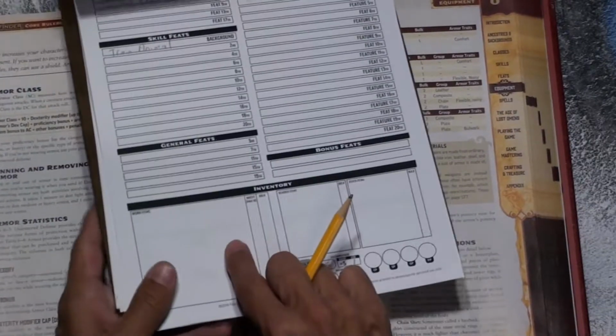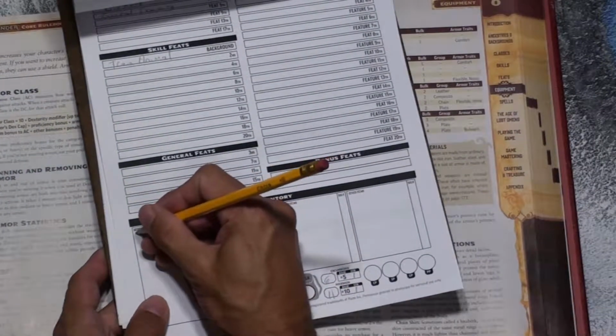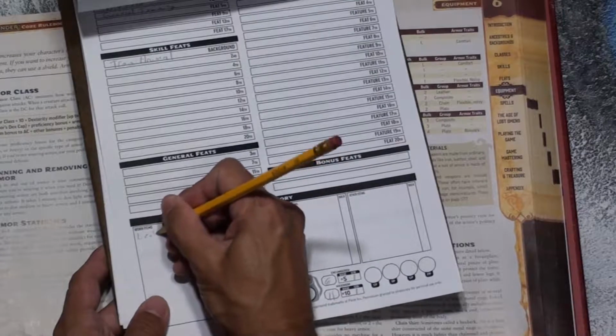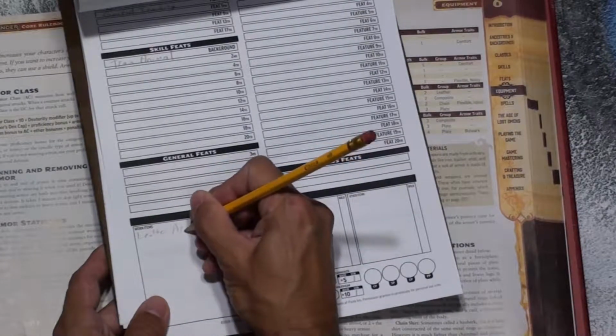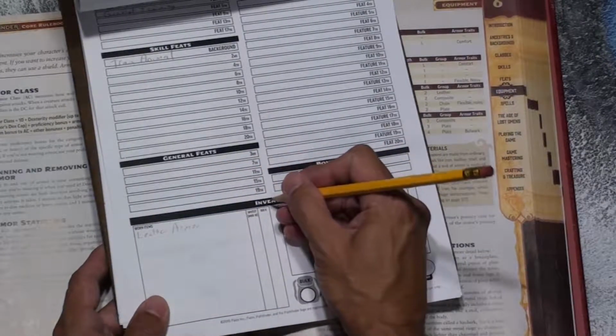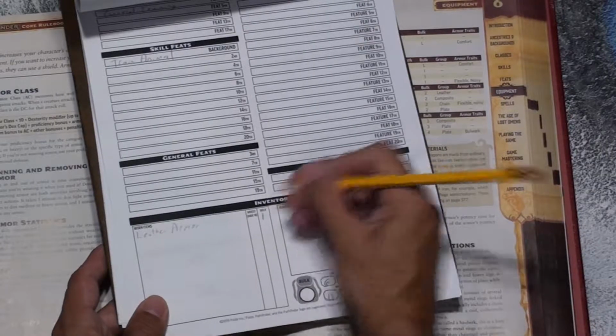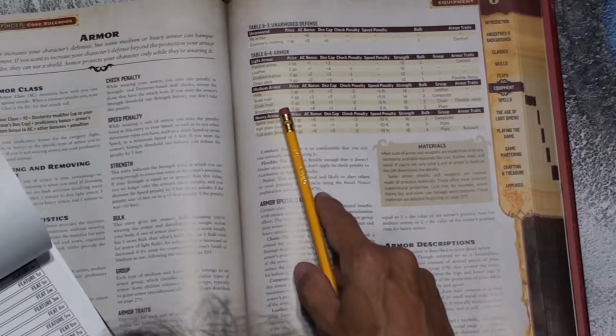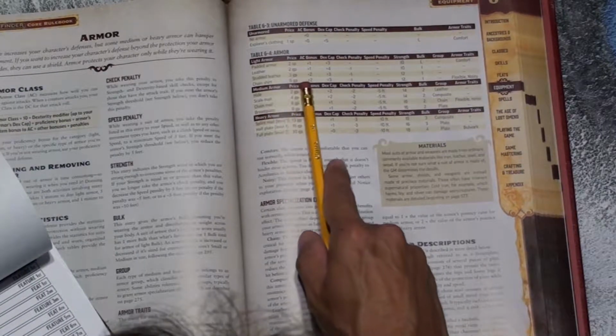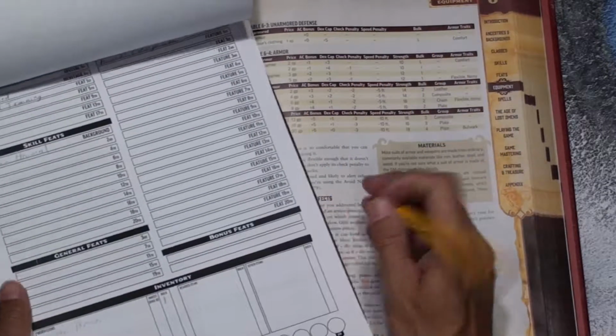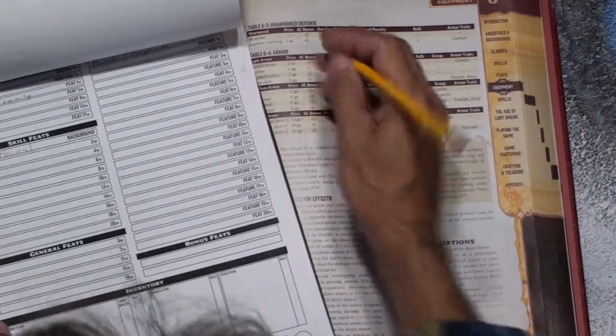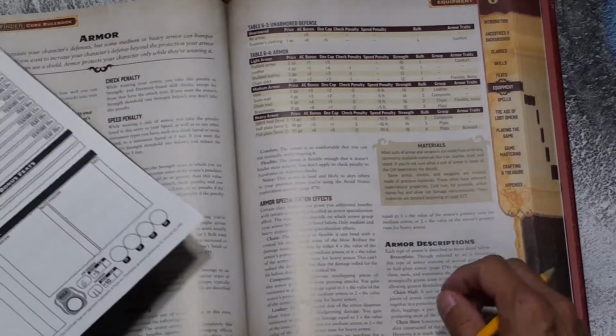We'll go with leather armor. Bulk 1. And leather armor costs, where is it? Only 2 gold. 2 gold. I'm going to 15.